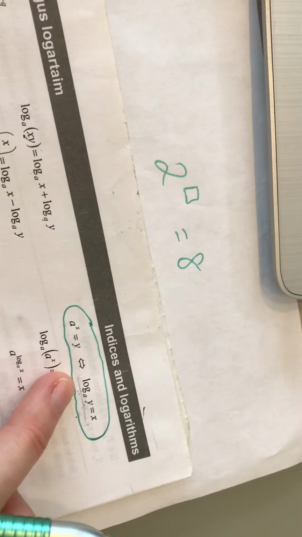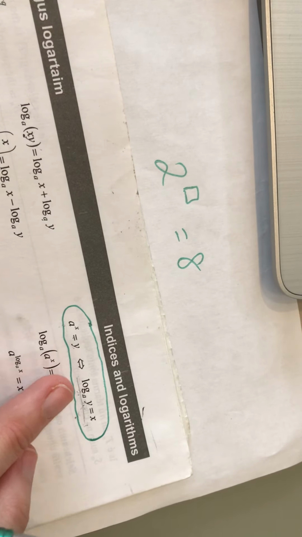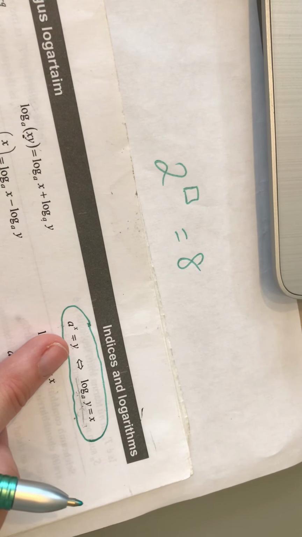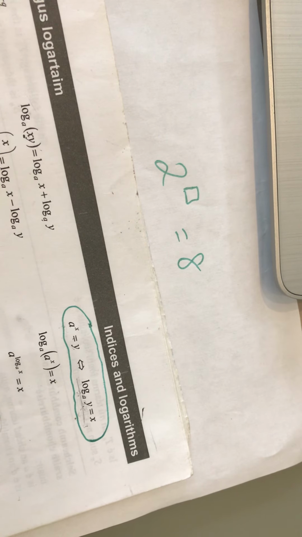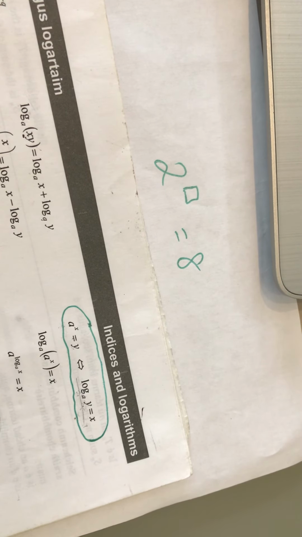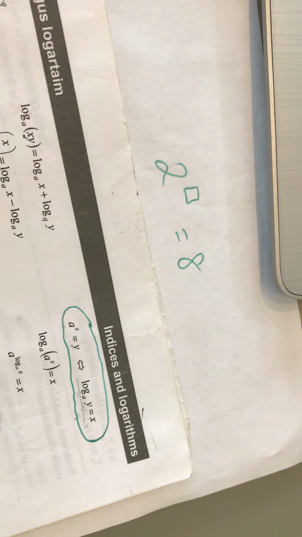So it's a to the power of x is equal to y. Right, well, that's what I have here. I have something to a missing number is equal to something. So they have it as a to the power of x is equal to y.